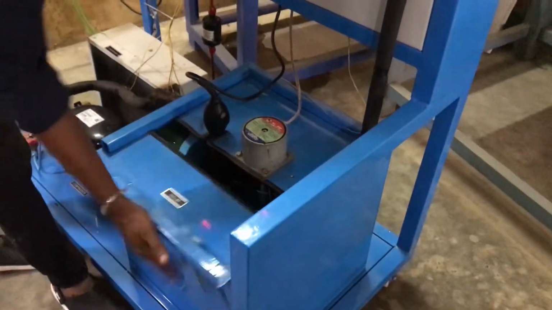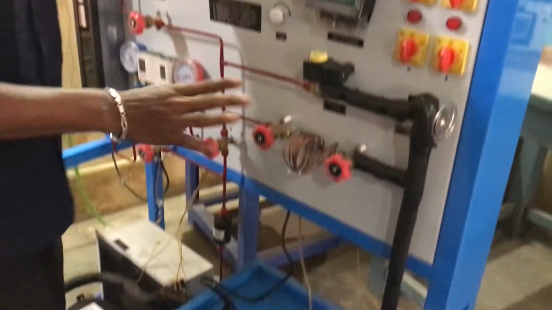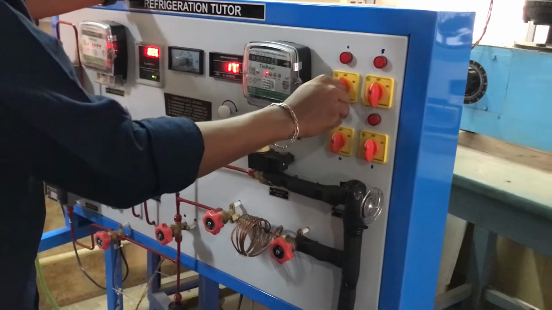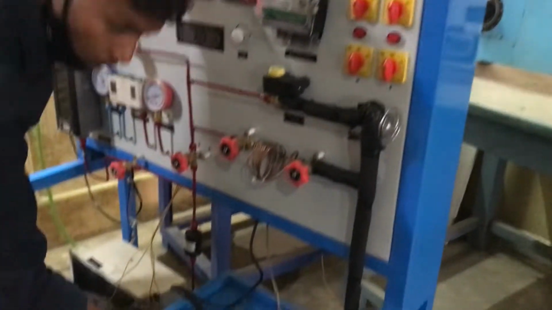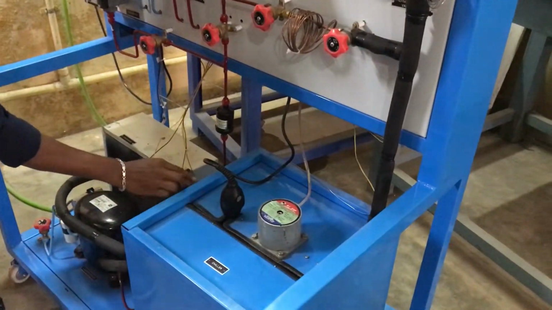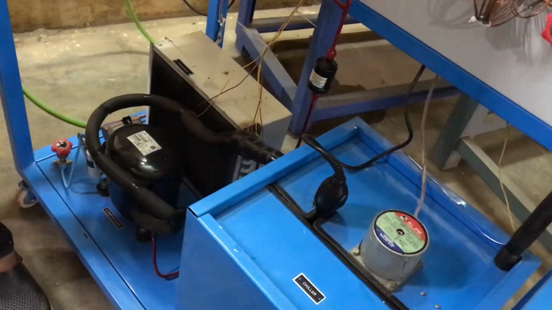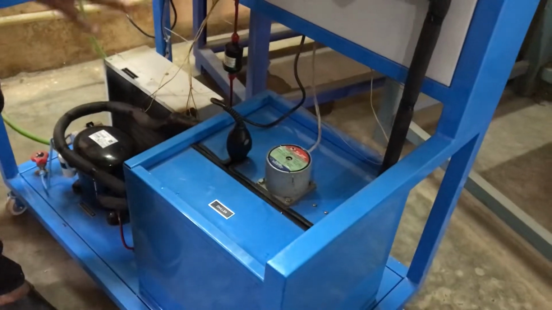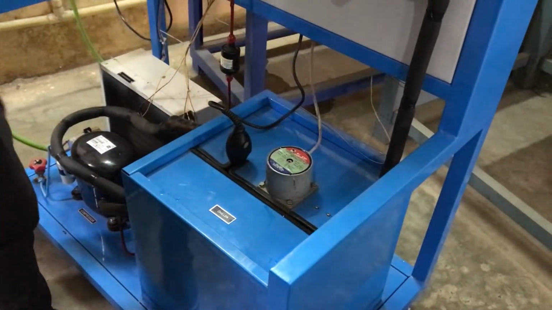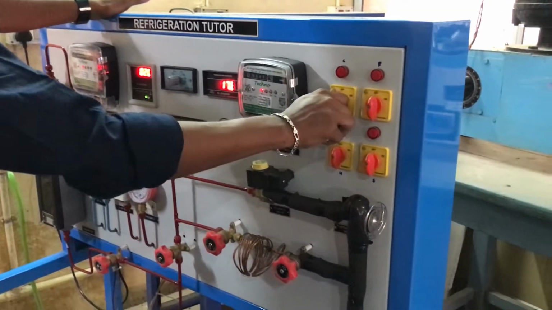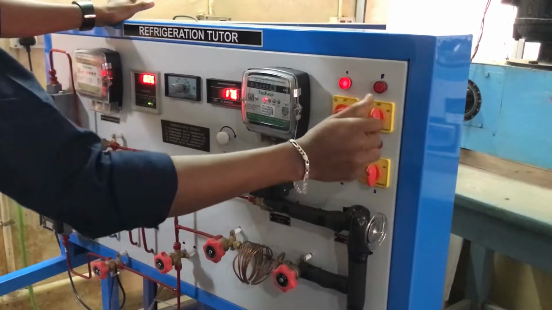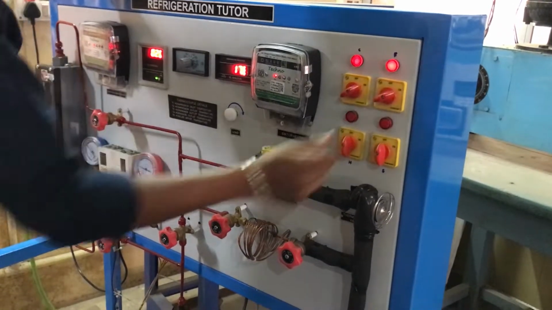Okay. After cooling, the same refrigerant flows into the condenser unit. So the same process will continue. So this is the working condition. While conducting the experiment, first you have to switch on the compressor. After that, the condenser fan. Okay.